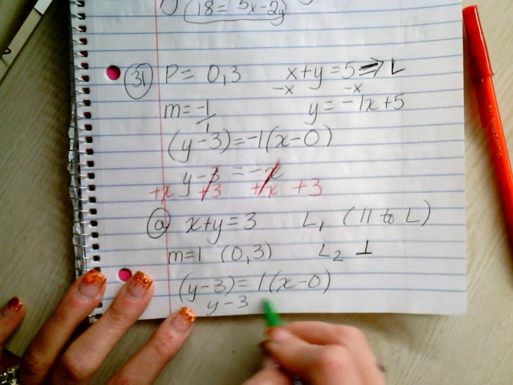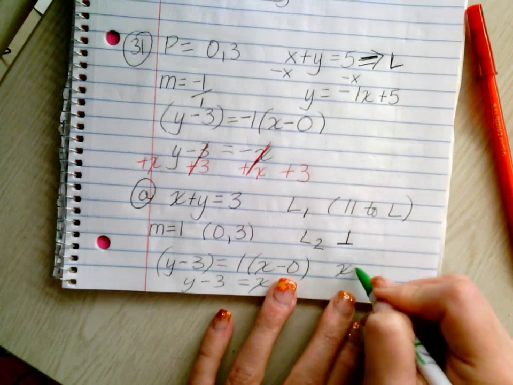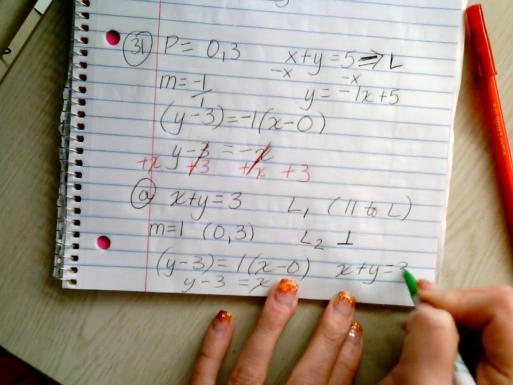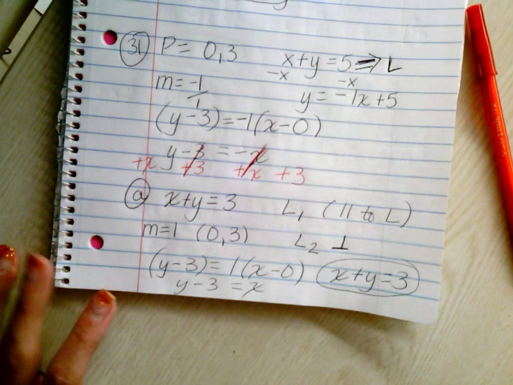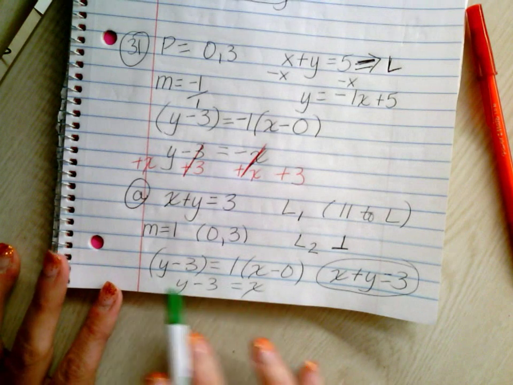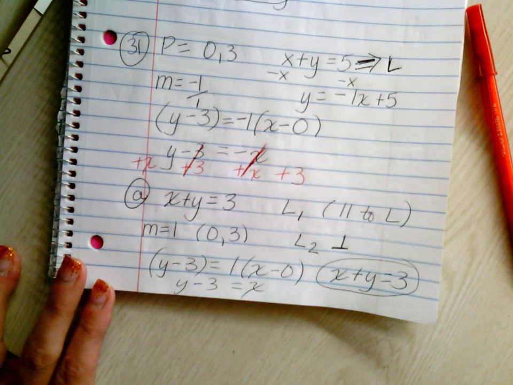Y minus 3 equals x. Move your 3 around. X plus y equals 3.